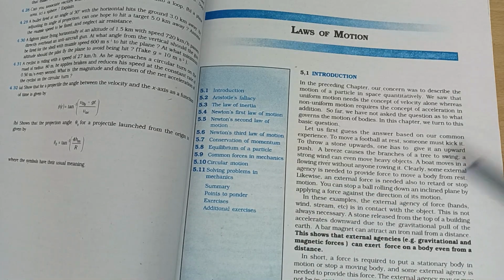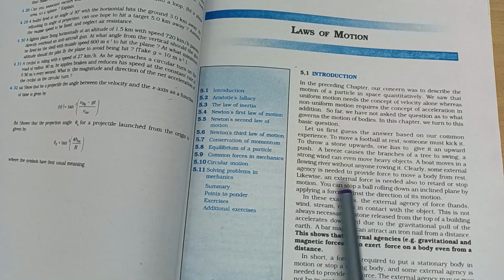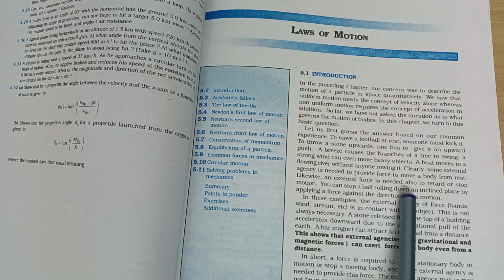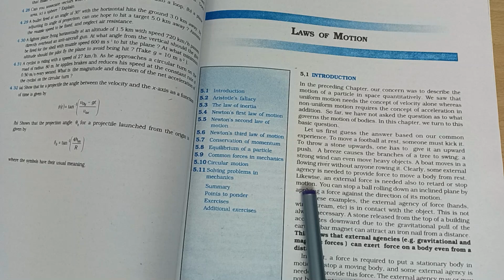Clearly, some external agency is needed to provide force to move a body from rest. Likewise, an external force is needed also to retard or stop motion.